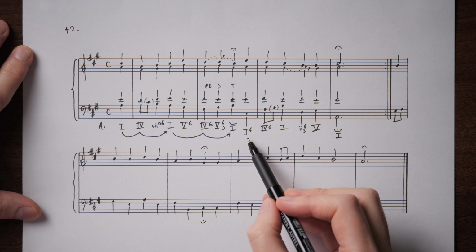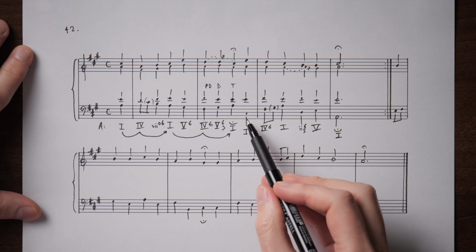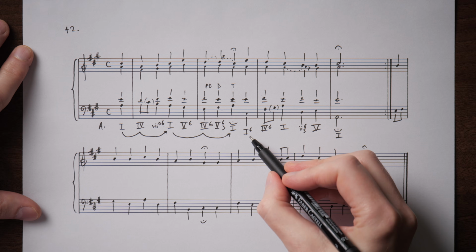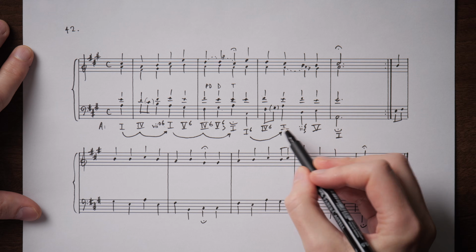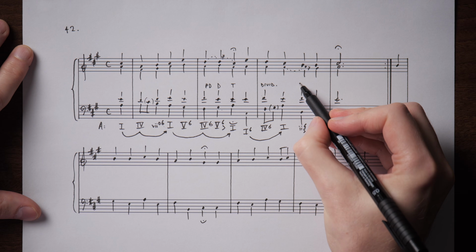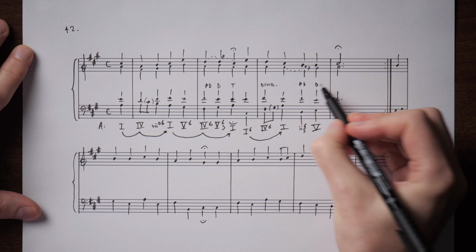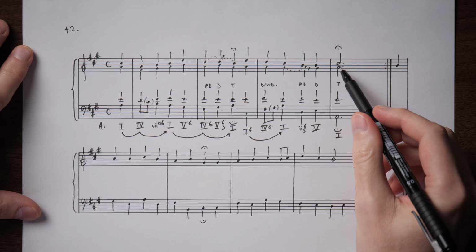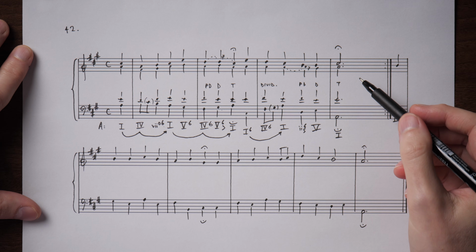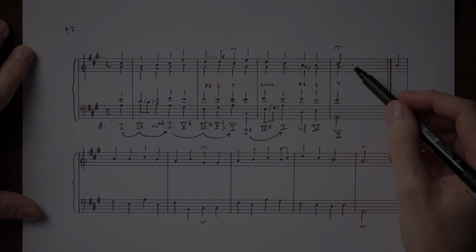Then we have a change of position, that is to say same chord but different position because it's first inversion. Then we have tonic to tonic with a dividing chord. And then we have predominant dominant tonic and a cadence, which is what we'd call an imperfect authentic cadence with a mediant note in the soprano.